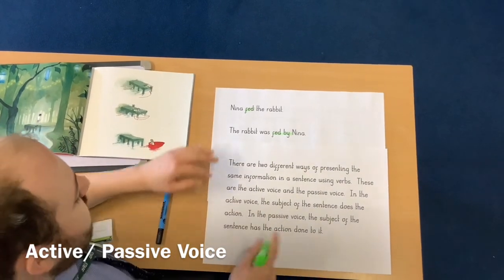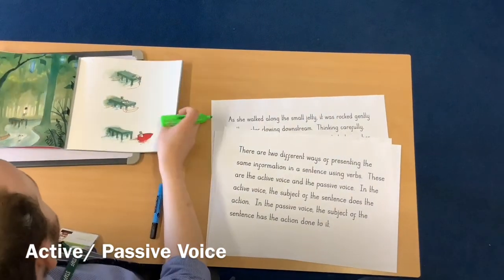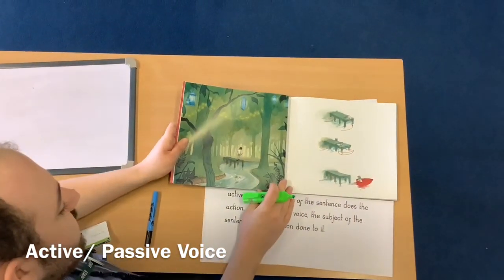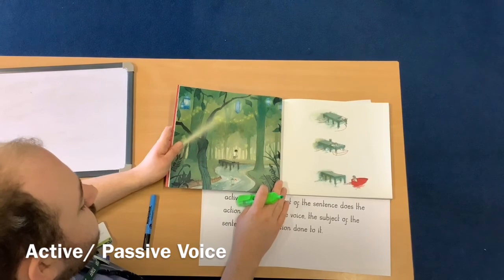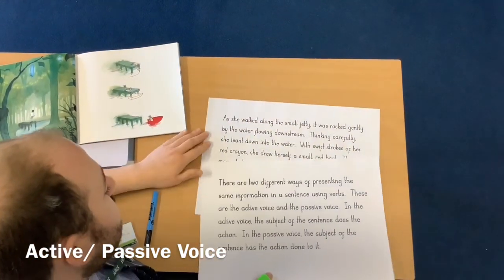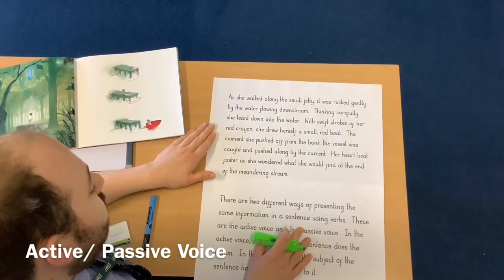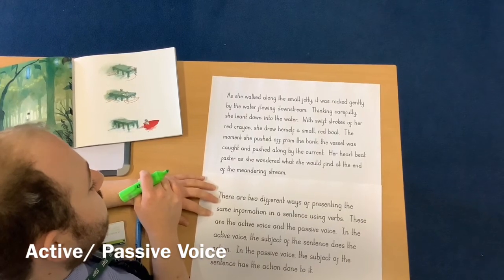Let's take a look at what this looks like using our picture. Our picture this week is the girl standing by the pontoon. Let's have a look. As she walked along the jetty, it was rocked gently by the water flowing downstream.